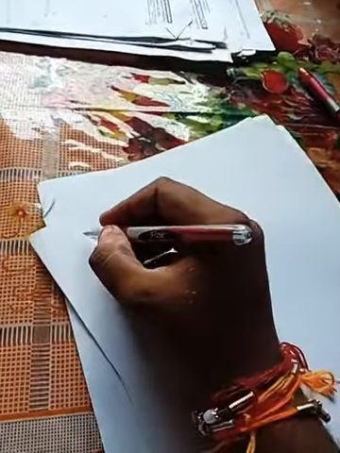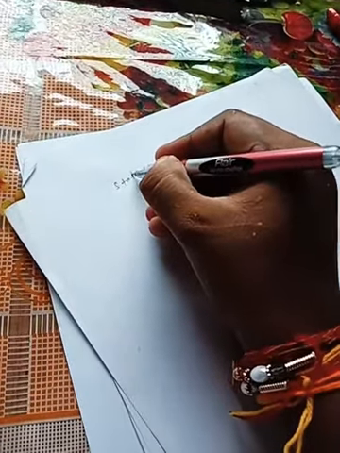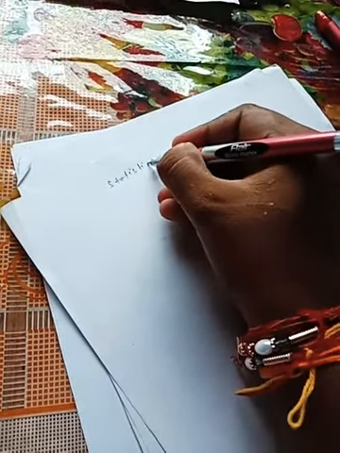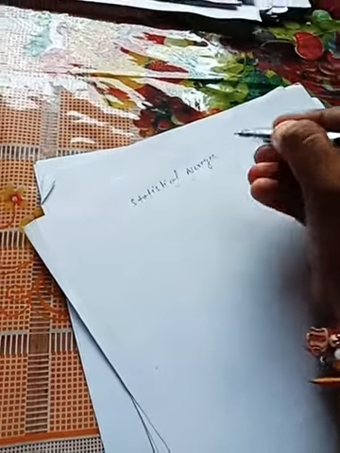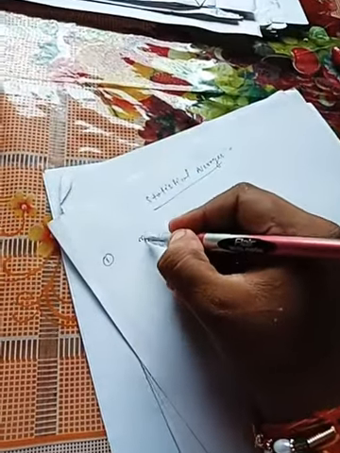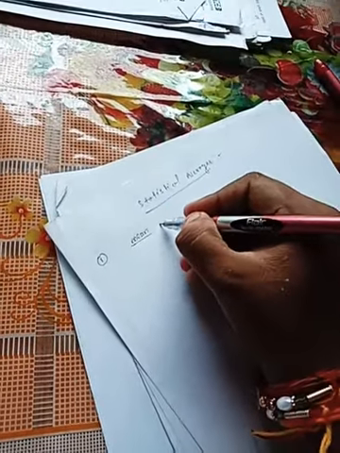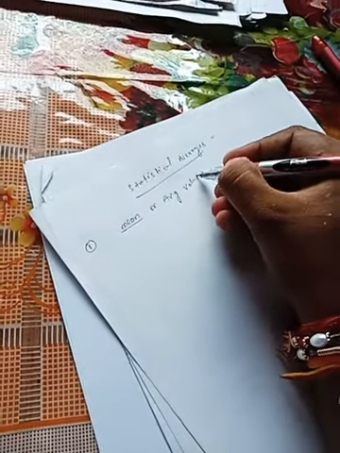Now second point, statistical averages. First, mean or average value.